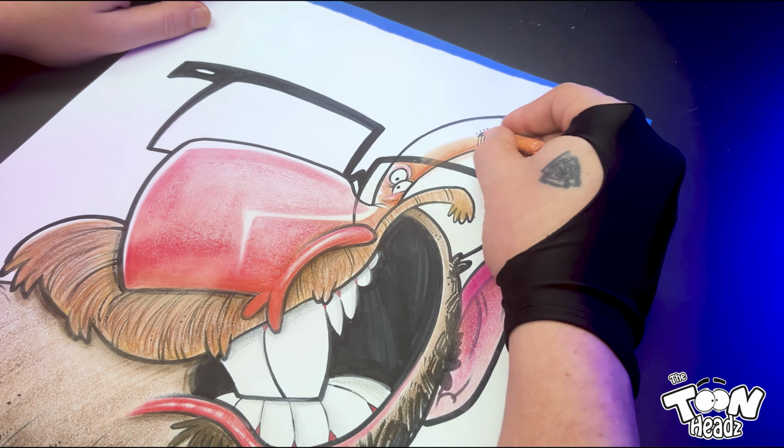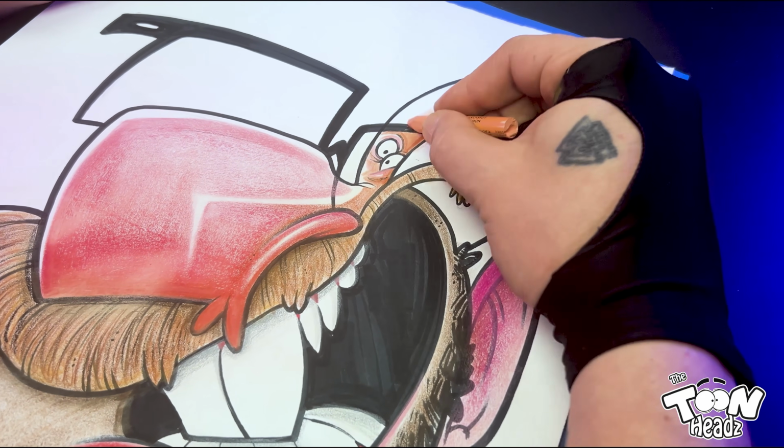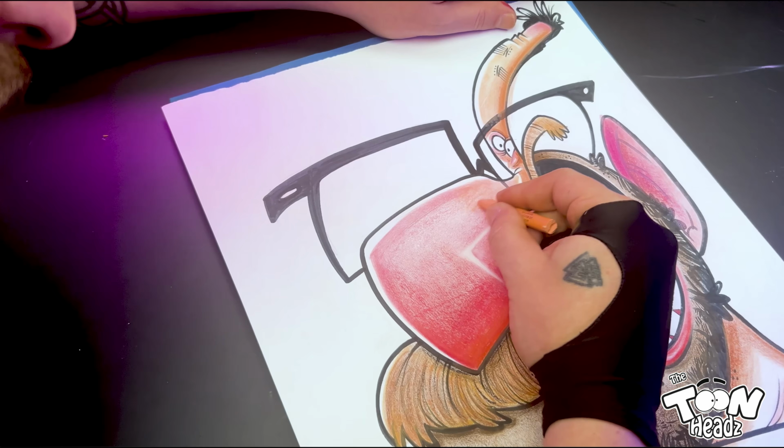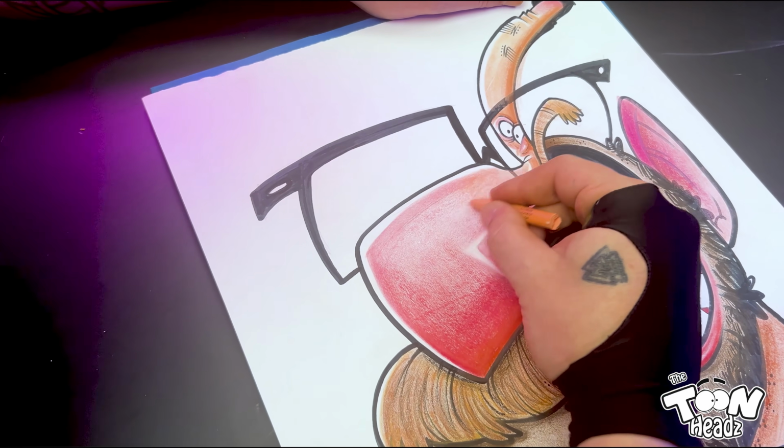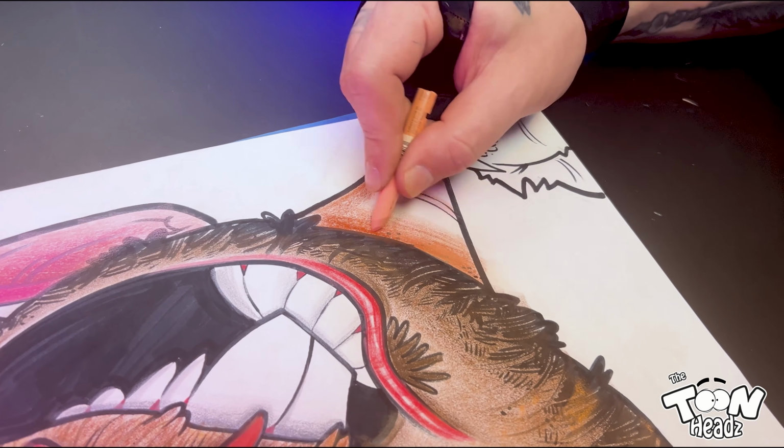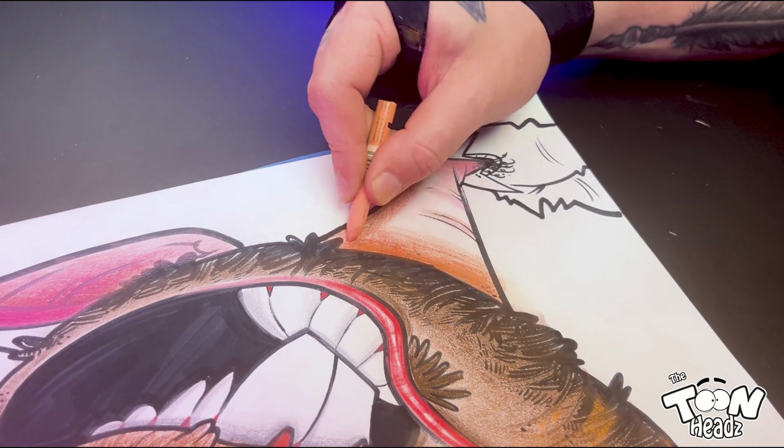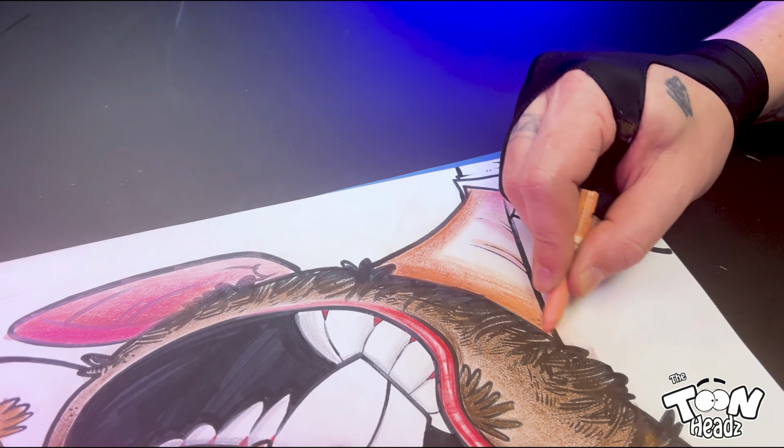As you can see, I'm mixing this salmon color on top of those reddish browns and really getting in there, and that mixes the colors together, and it still keeps that value, but it changes the color just slightly so it looks more like a skin tone.